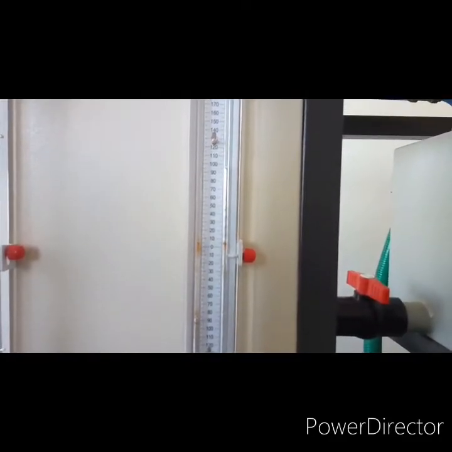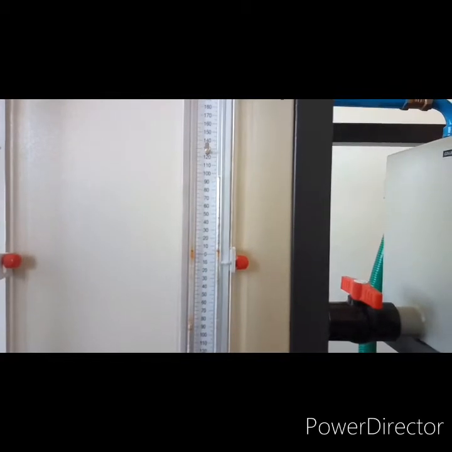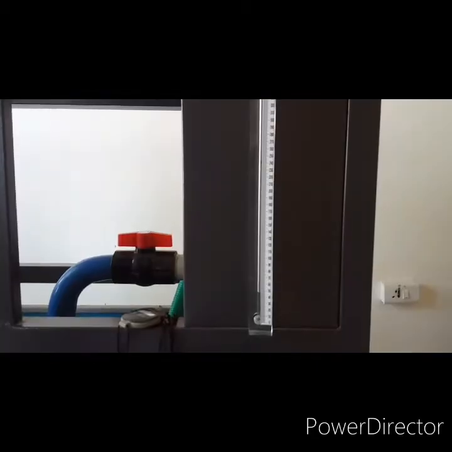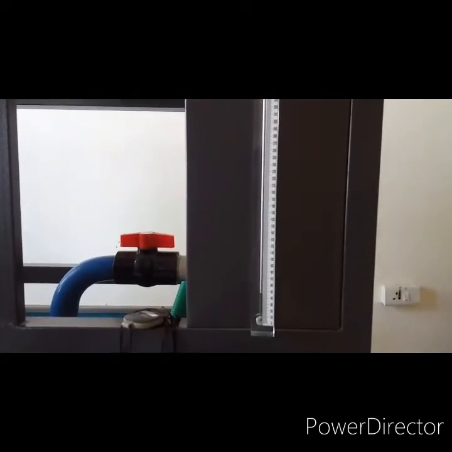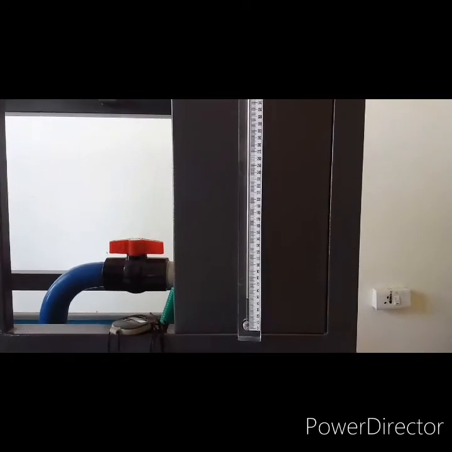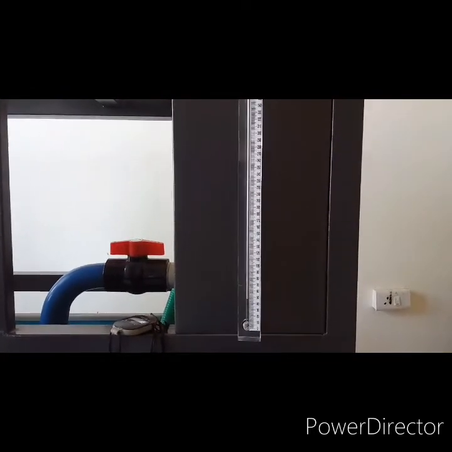After a steady flow is attained inside the Orificemeter, note down the U-tube manometer readings with respect to the left limb and the right limb. Close the outlet of the collecting tank and note down the time taken for a 10 cm rise in the water level inside the collecting tank.